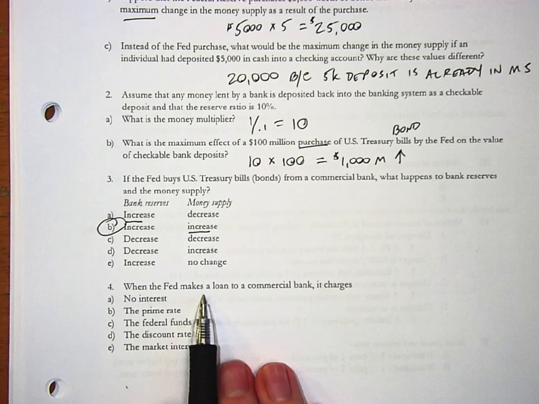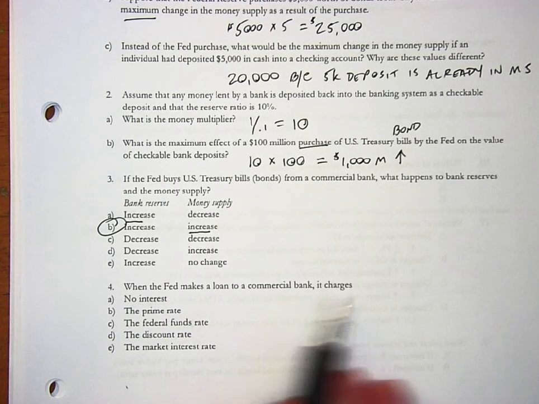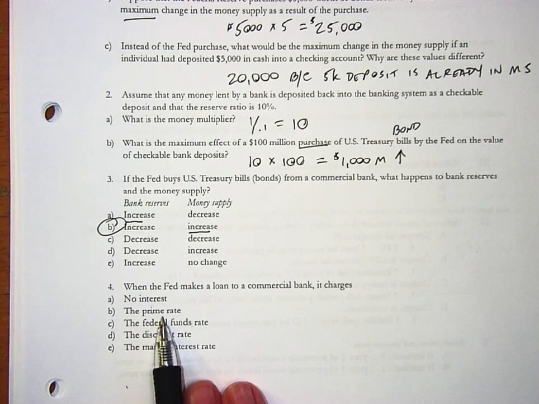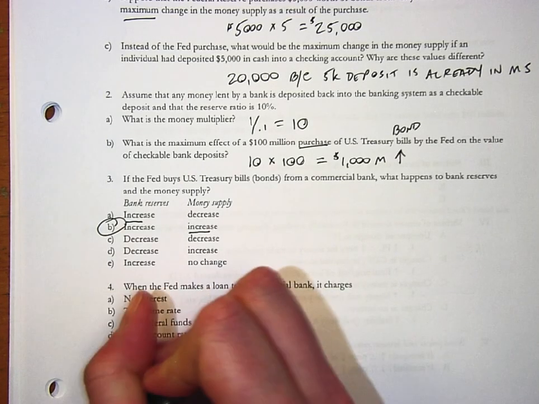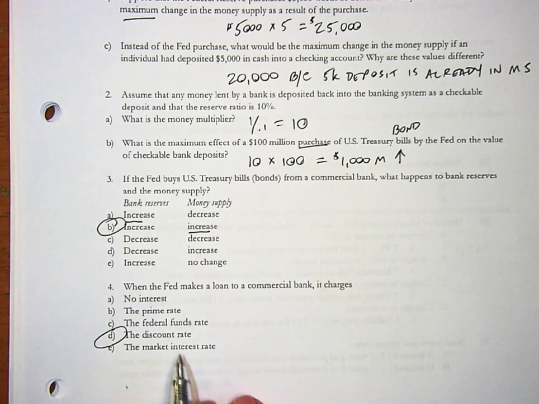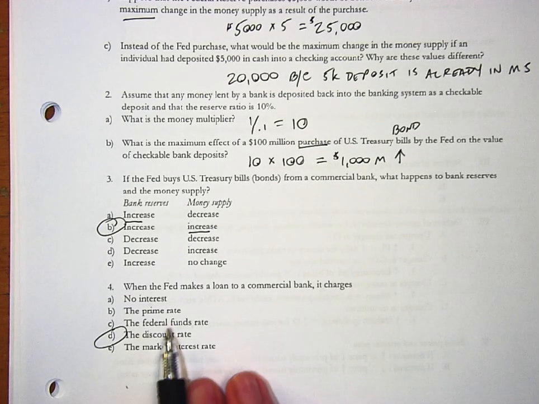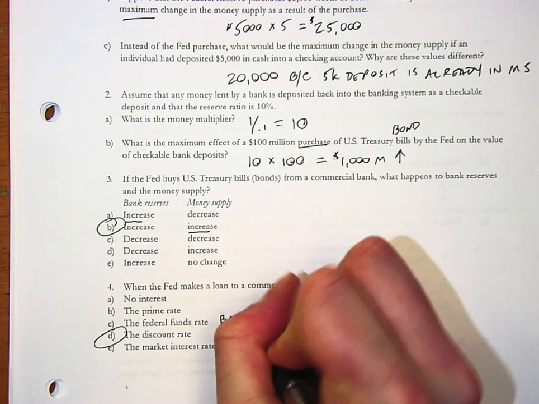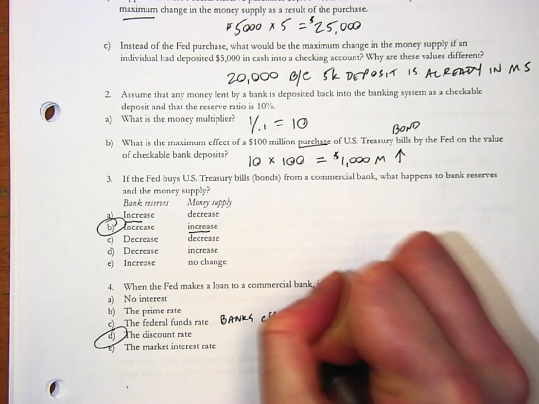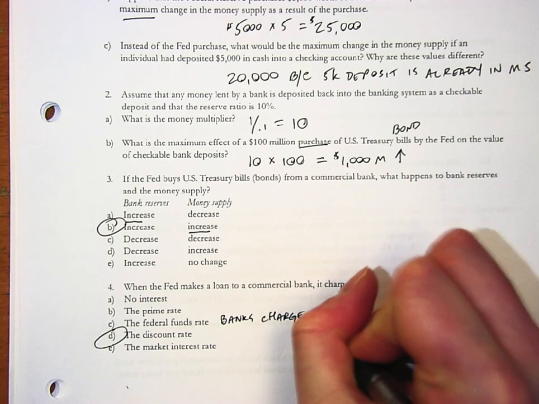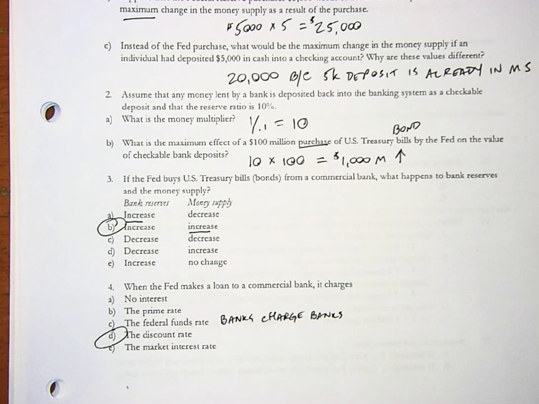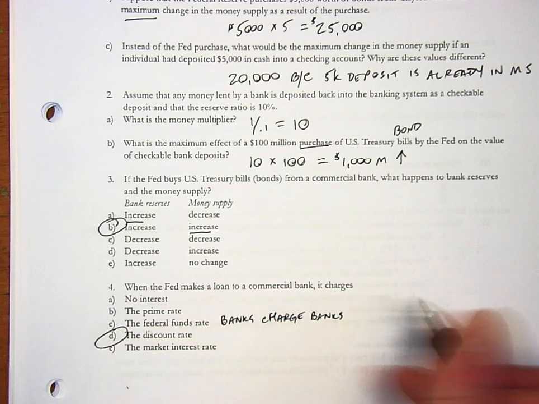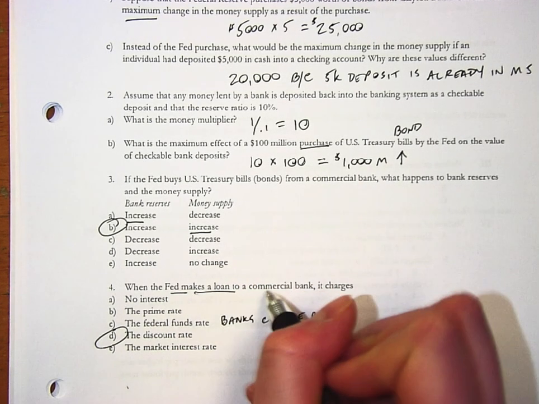When the Fed makes a loan to a commercial bank, it charges no interest, the prime rate, or the discount rate. There it is. That's a quick test question. Do you remember what the discount rate was? The federal funds rate is the rate banks charge each other. A lot of students will pick the federal funds rate, but that's not the rate the Fed charges when it makes a loan.